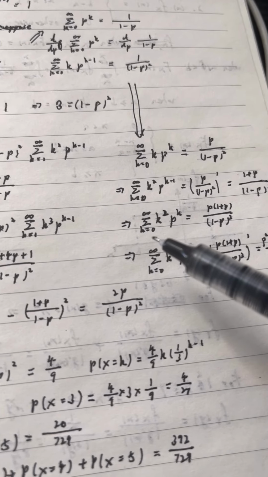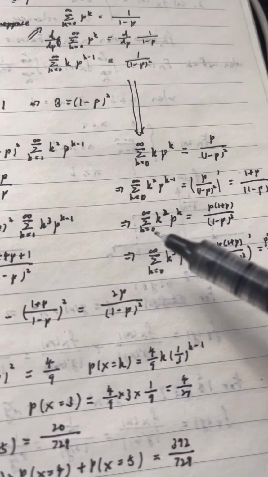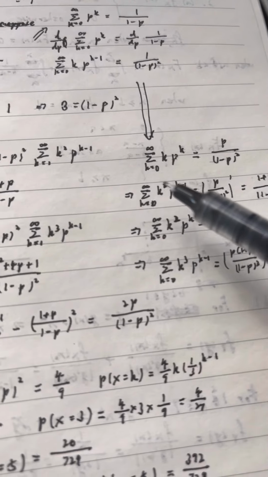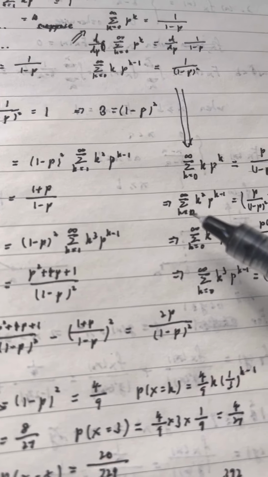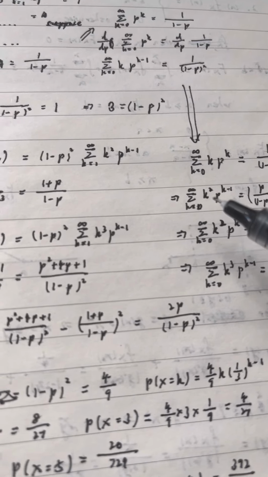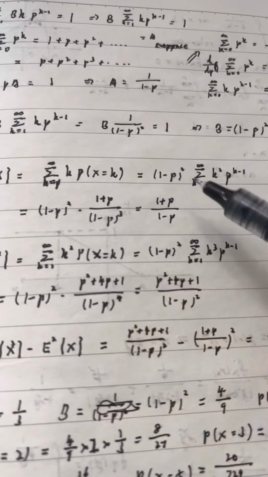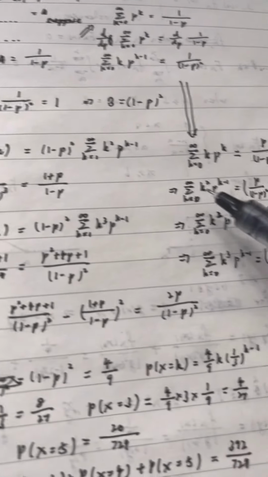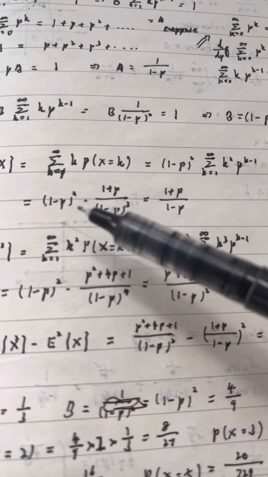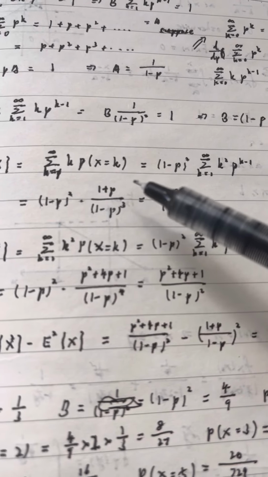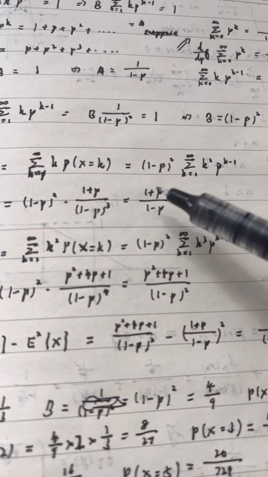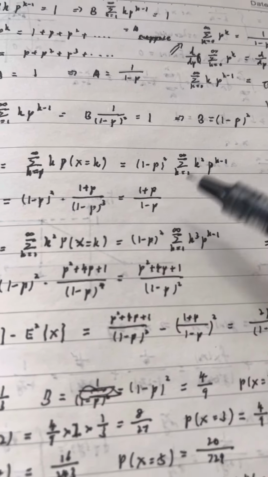So here we take the derivative, and we get the value of the summation. We don't have to care about the k equals 0 situation, because when k equals 0 the term is actually 0. So we substitute the summation's value into it. It is (1 minus p) squared times (1 plus p) divided by (1 minus p) cubed. So the final result is (1 plus p) divided by (1 minus p).